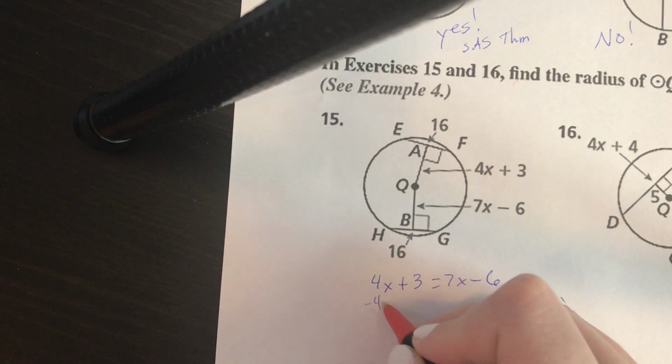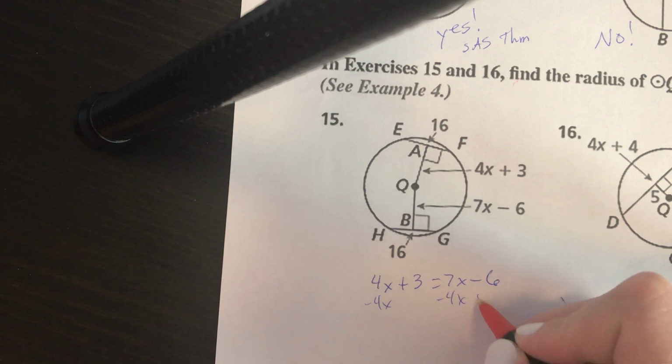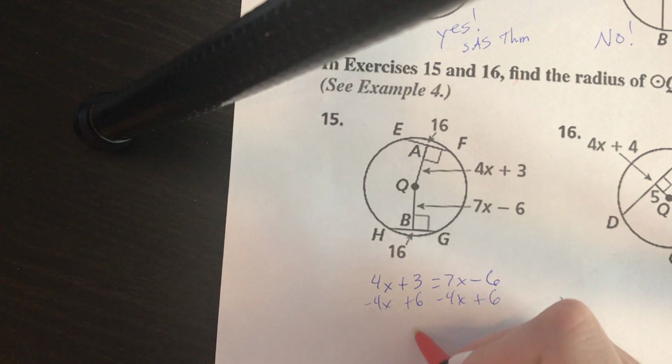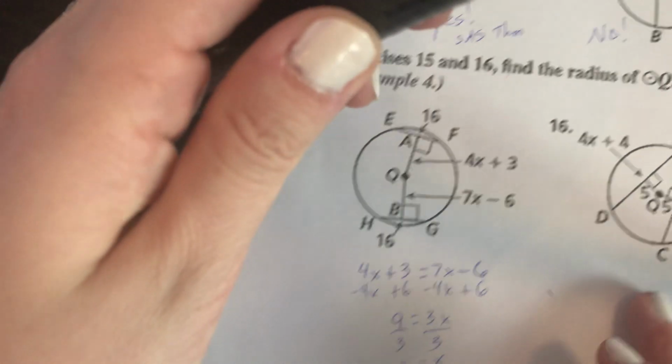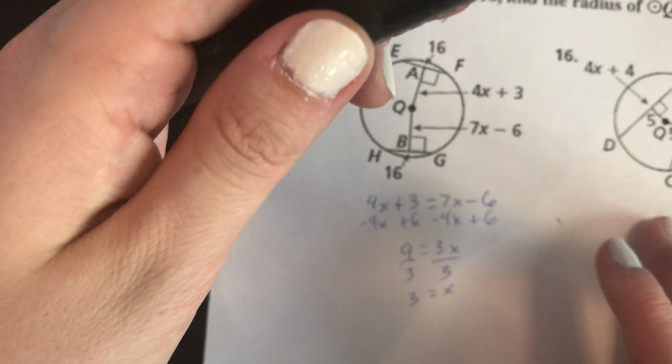We would subtract 4x, add 6. 9 is equal to 3x, divide by 3. And we keep getting x is equal to 3. I guess that's not a bad thing. I like the number 3.